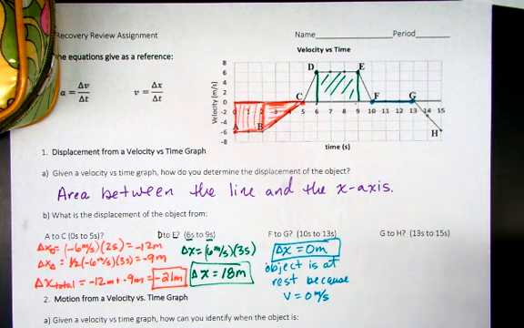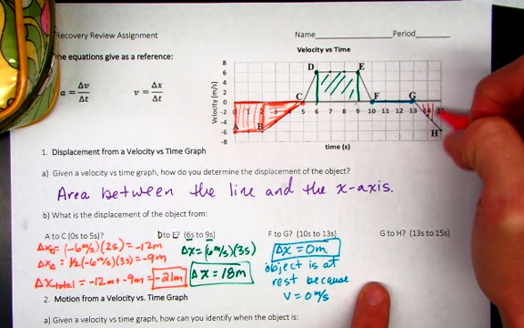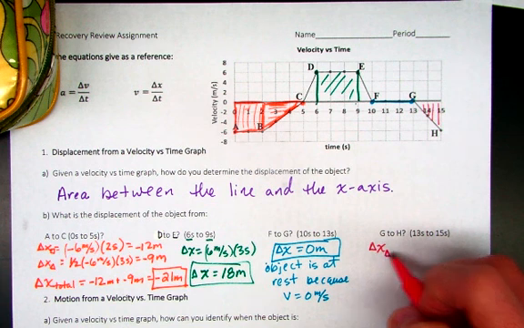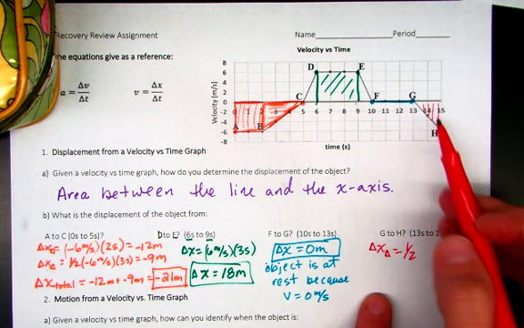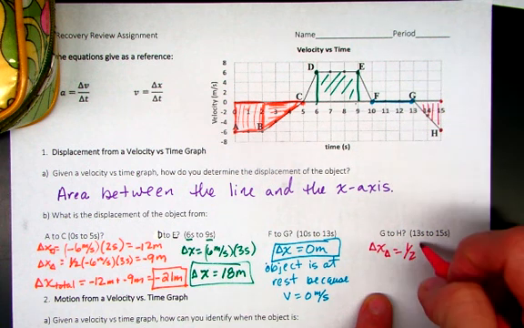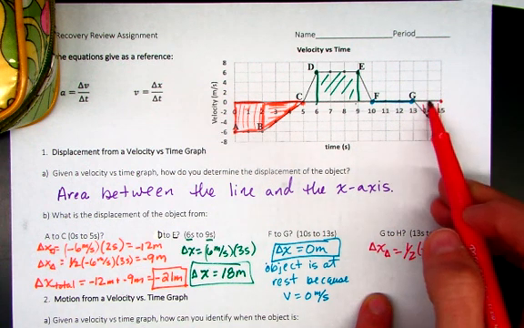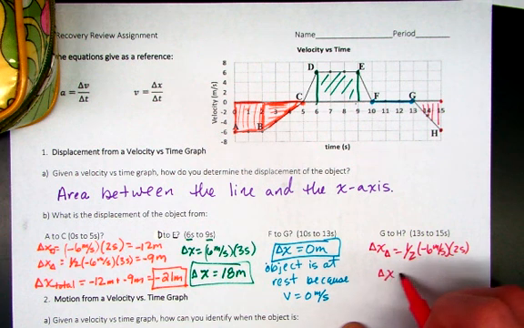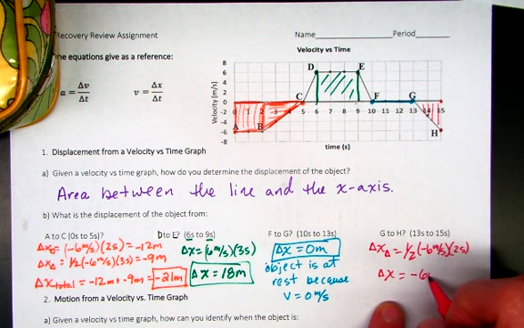All right, so then the last section here is G to H, and that's going to be a triangle shape. So for this one, it's 1/2 the base times the height. So here I'm going 0 to -6, so -6 meters per second, and then that is for 2 seconds. So my displacement is equal to -6 meters.